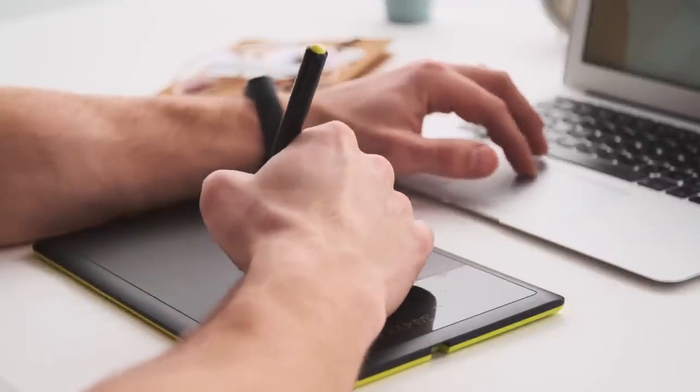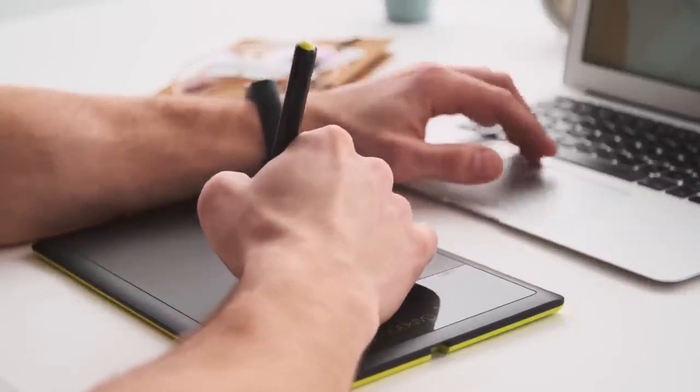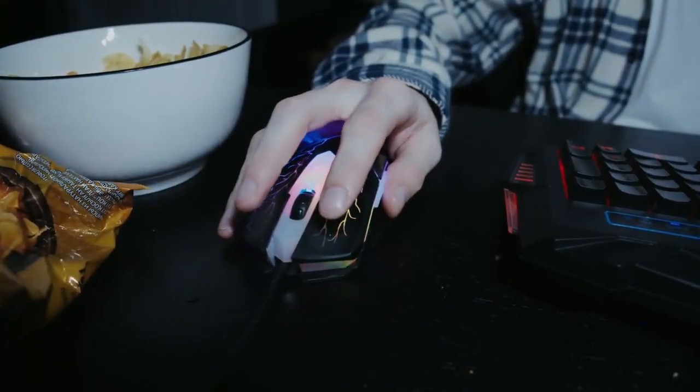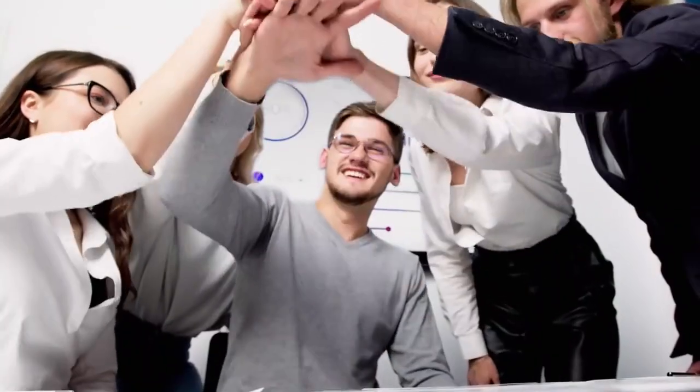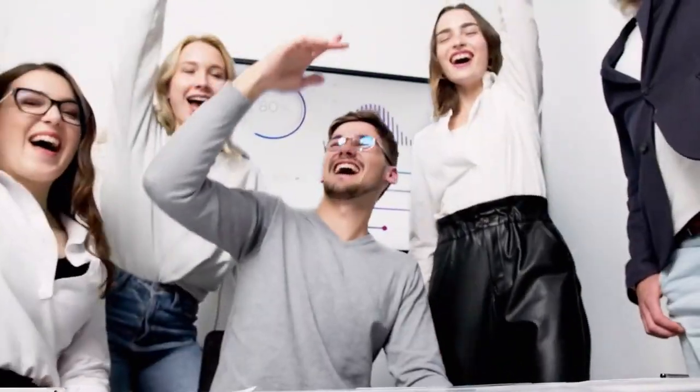First, let's make sure you have everything you'll need to do this task. Number 1, you'll need a device such as a laptop, tablet, or smartphone. Number 2, you'll need an internet connection or Wi-Fi. Number 3, you'll need to know how to click. If you have those 3, then you can make it.